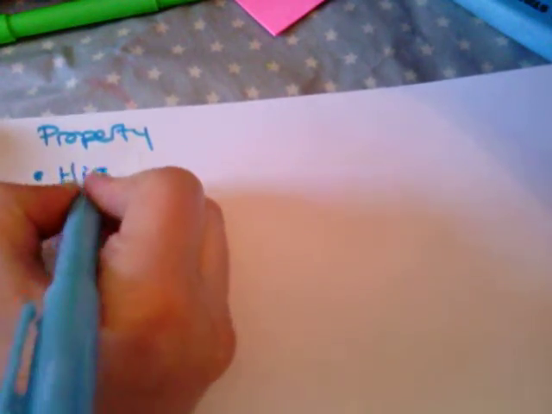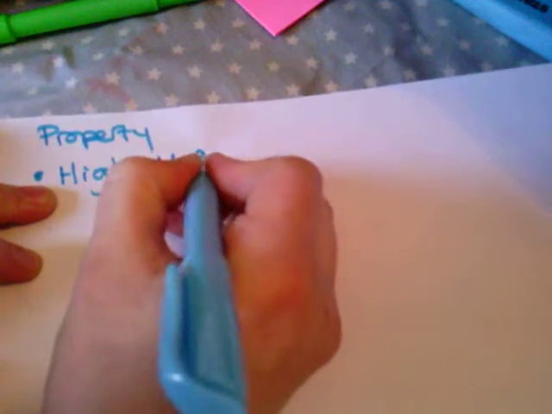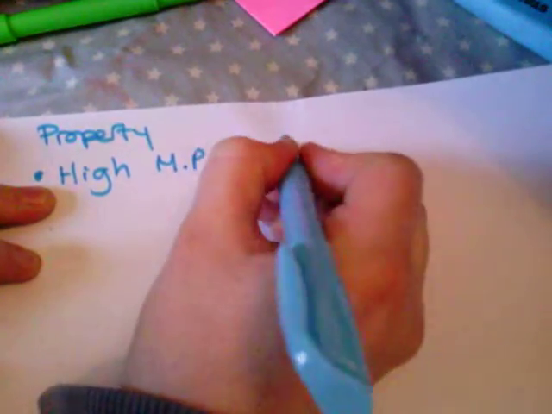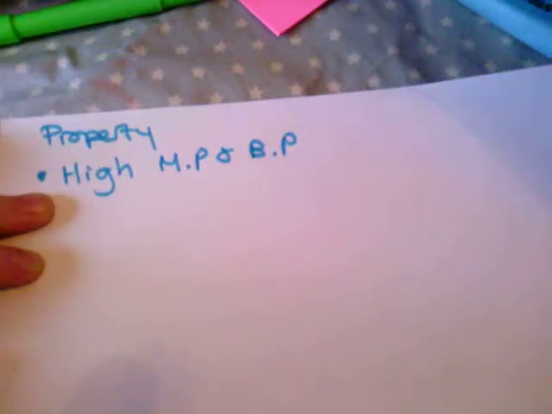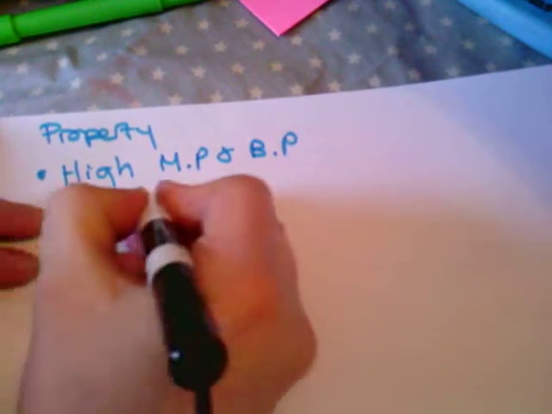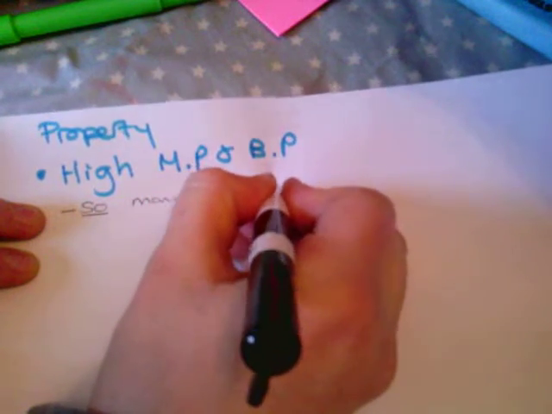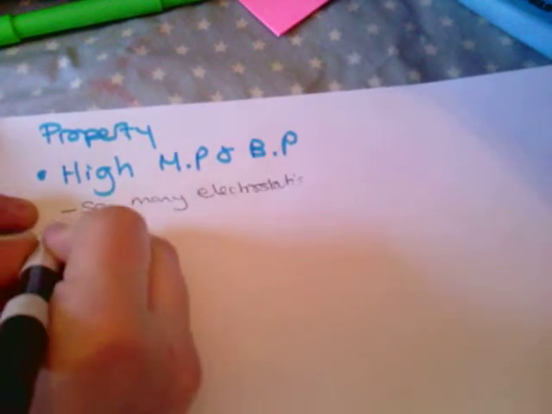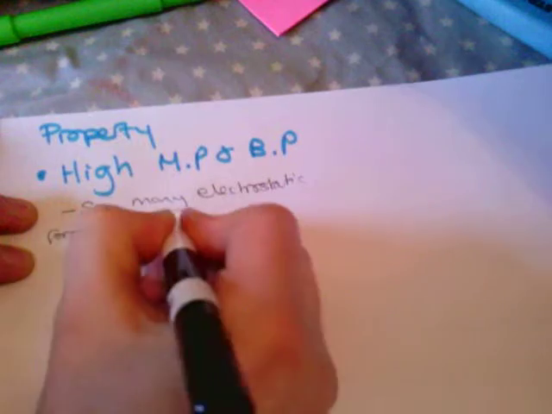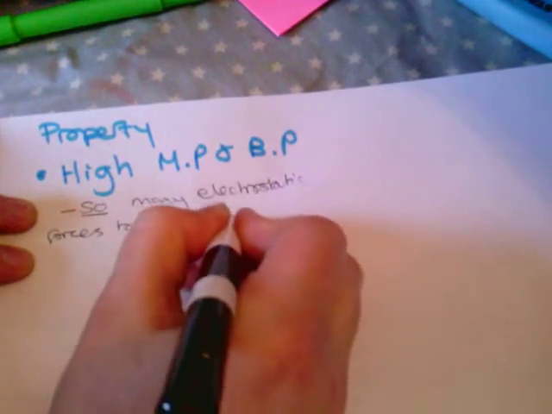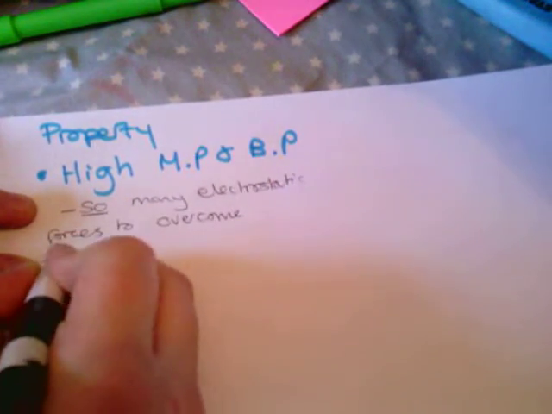Okay, this is because there are so many electrostatic forces to overcome. And because there are so many, this is going to require lots of energy to overcome them.